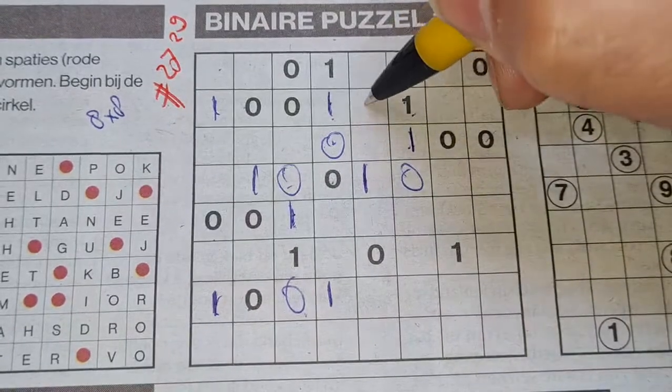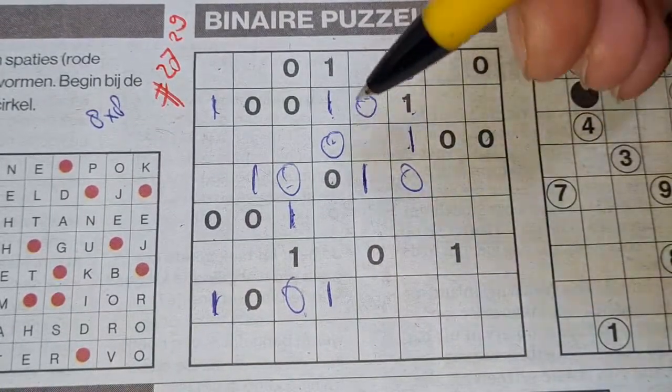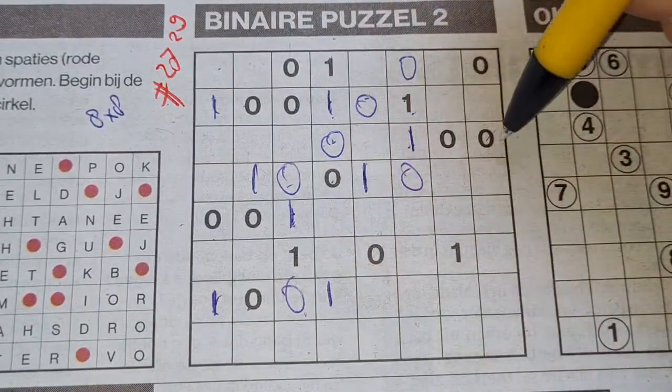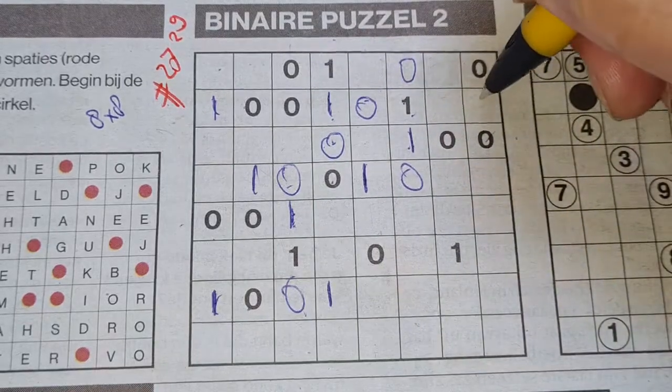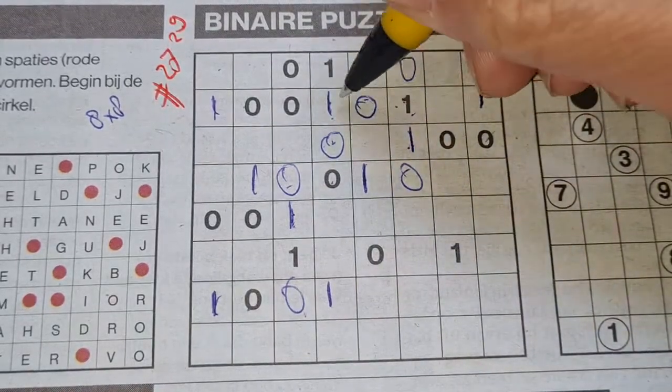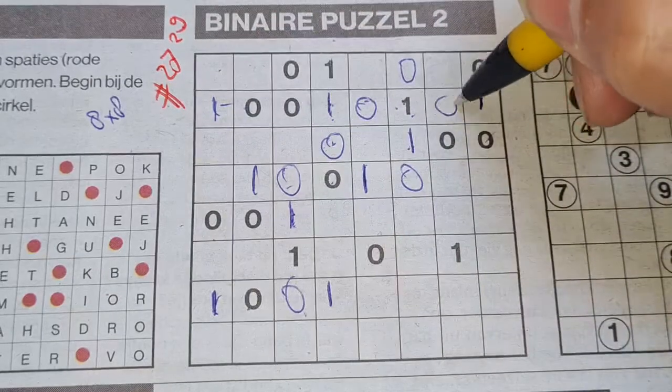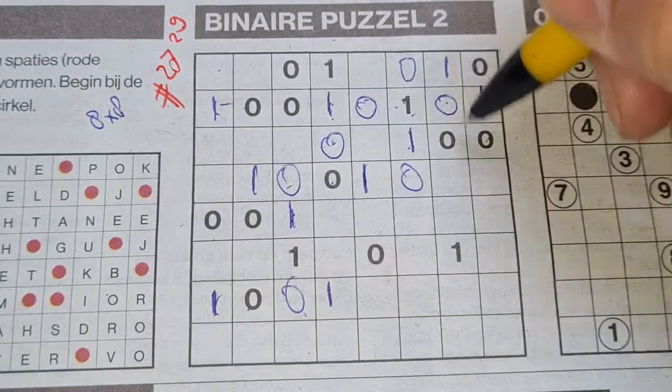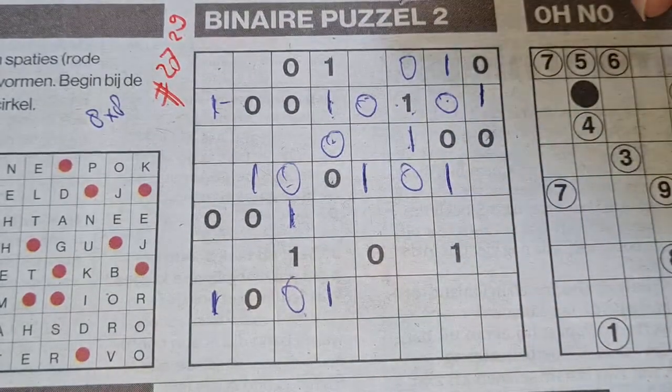Between two ones comes a zero. Between two zeros comes a one. We have now 4 ones, so the rest are zeros. Double zero here, one, there one.